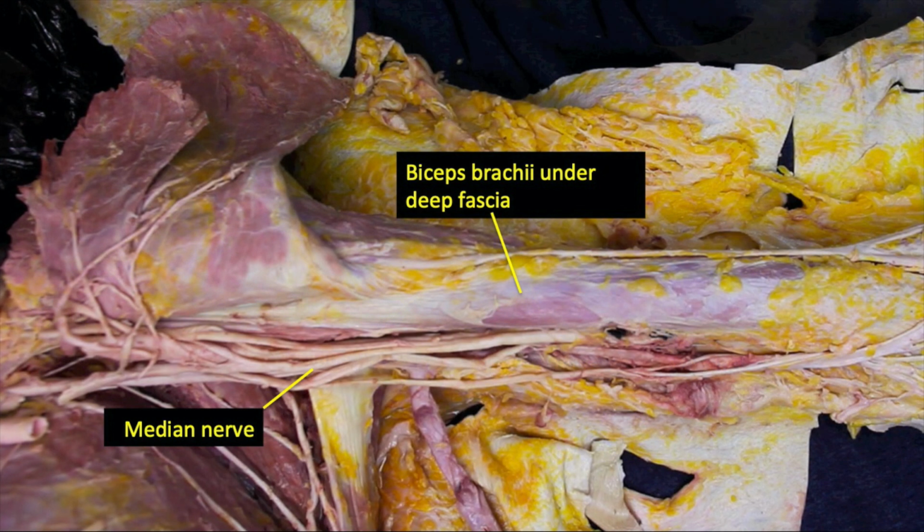The biceps brachii is well encased by deep fascia. Note that the medial components of the brachial plexus are located just posterior to the short head of the biceps brachii and can be palpated there along with the brachial artery, which is partially hidden in this view. The median nerve is labeled for orientation of this area.